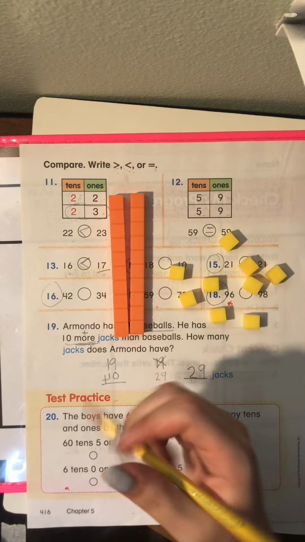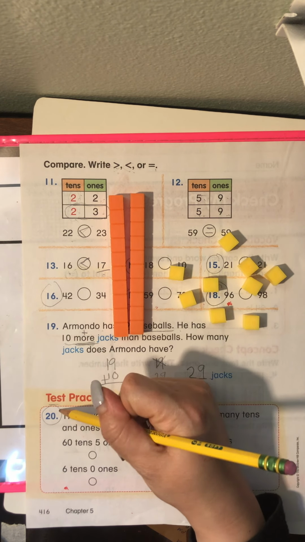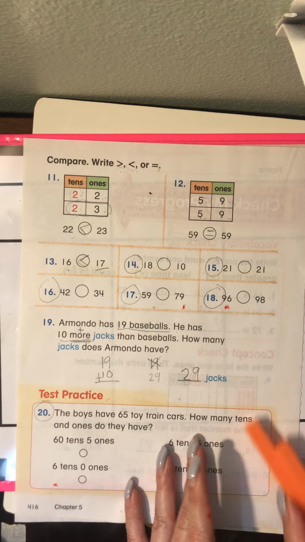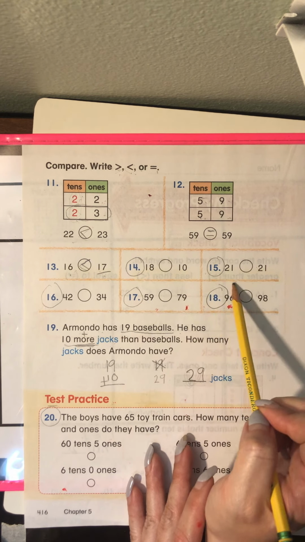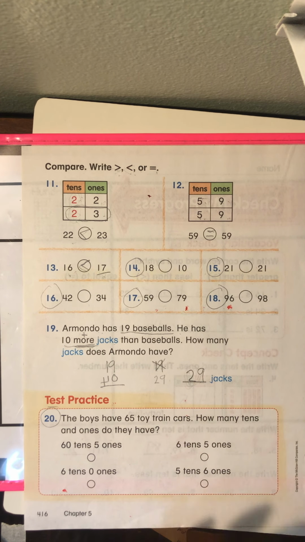Okay, you can go ahead and try number 20 if you want to, but you don't have to. I do want you to try 14, 15, 16, 17, and 18 on your own, okay? Good luck, and then we'll check our answers tomorrow.